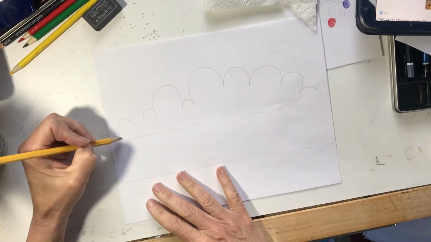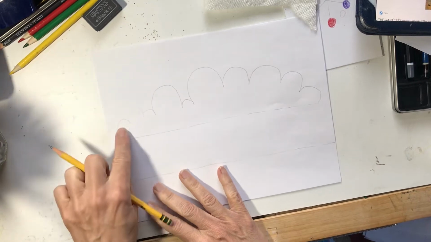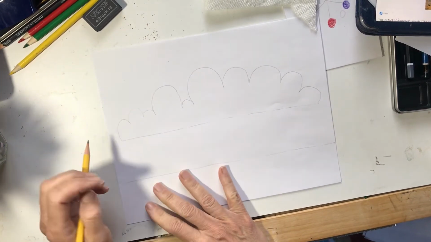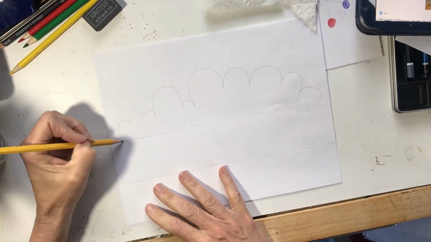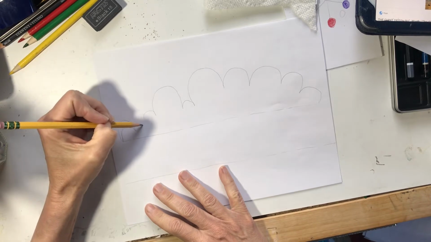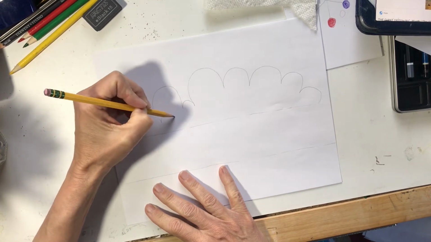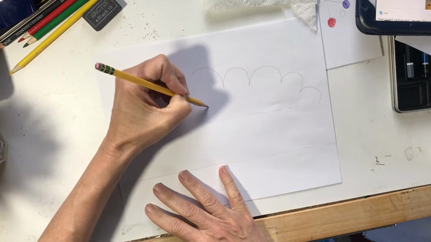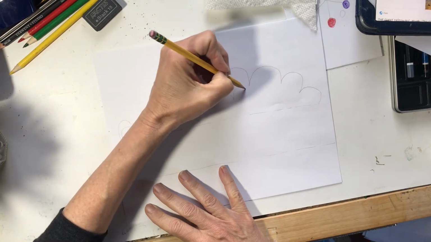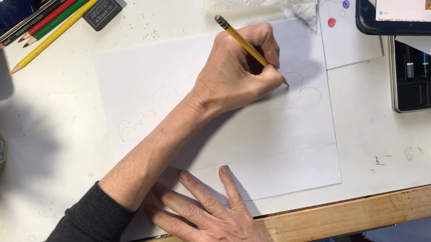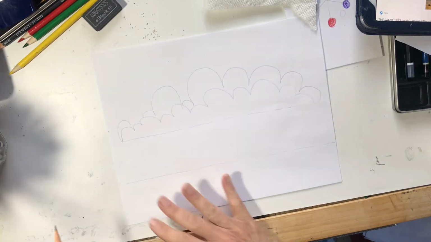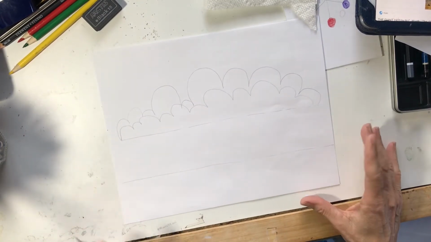Okay. So we're going to do, and they're not going to be exactly like this. They're going to be different. So we're going to draw here, here, here. How's that look? That looks good.